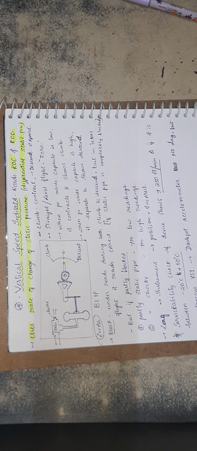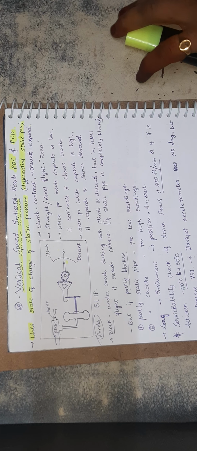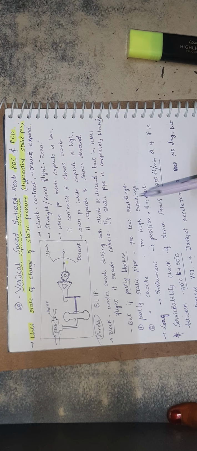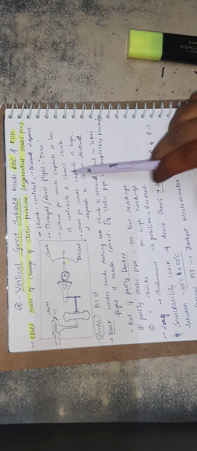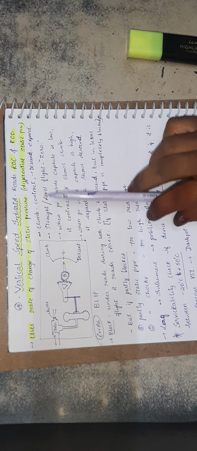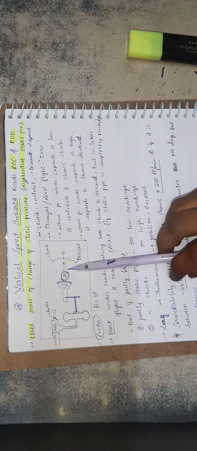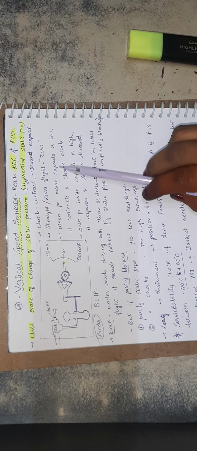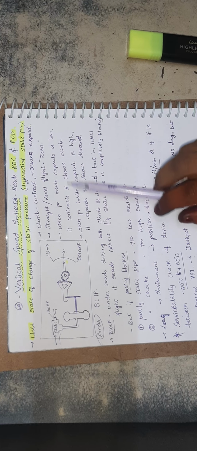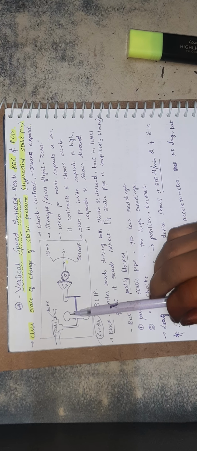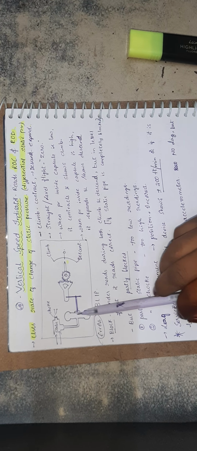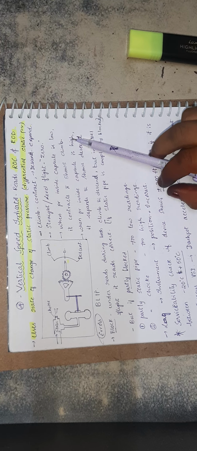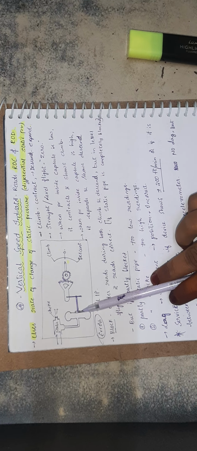So, what if we are cruising, having straight or level flight? Then the pointer shows 0. When the static pressure inside the capsule is low, it contracts and shows climb. When the pressure inside the capsule is high, the capsule expands and it shows descent.